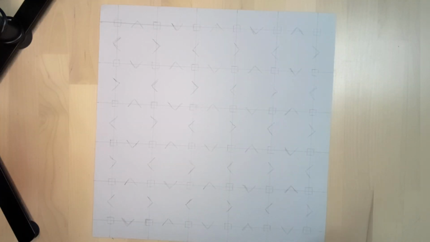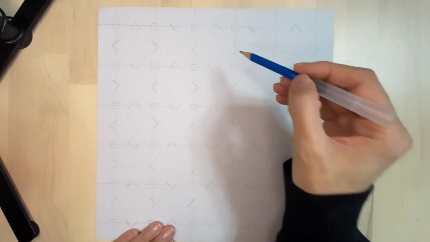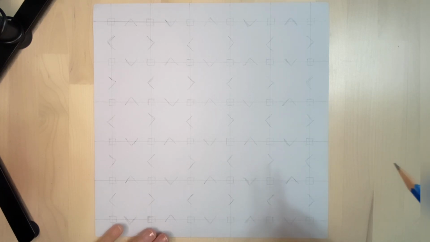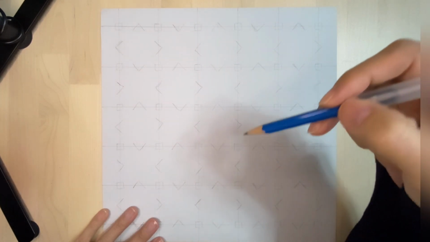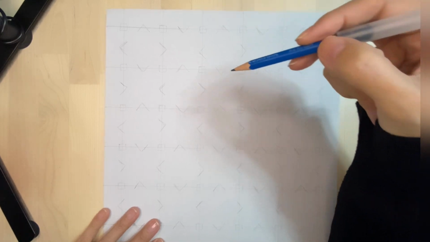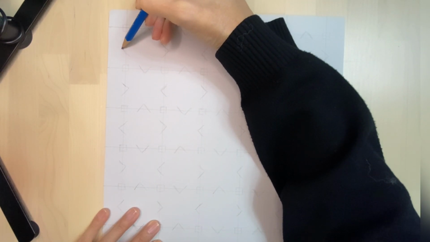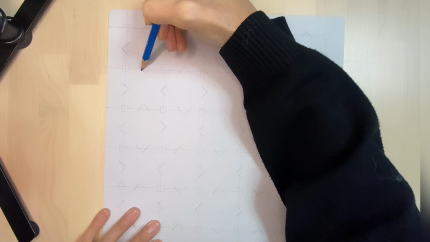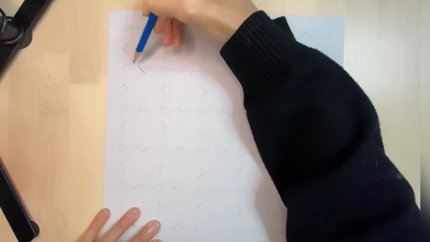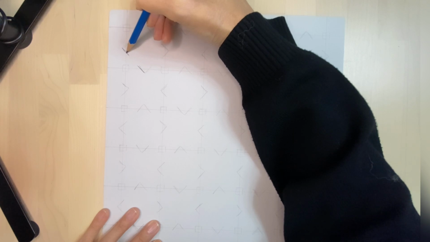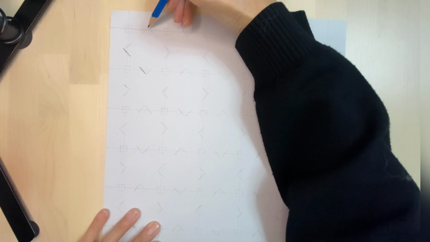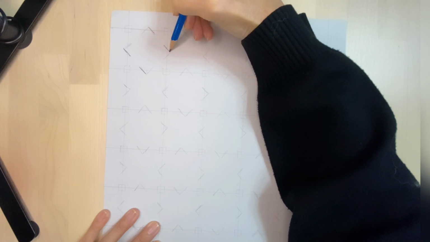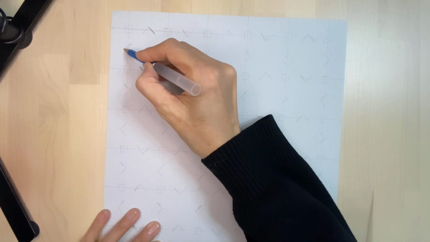Some of the V shapes I added are a little wonky. Why I said that is I want this to look more or less square. So I'm going to fix some of these lines.